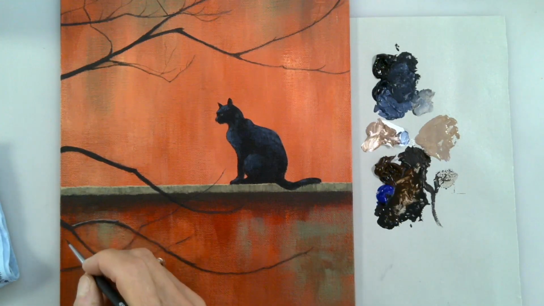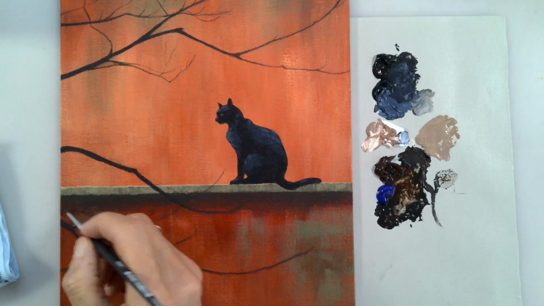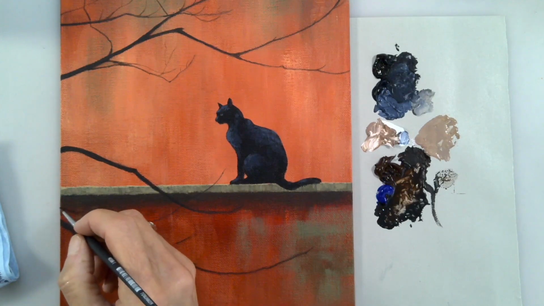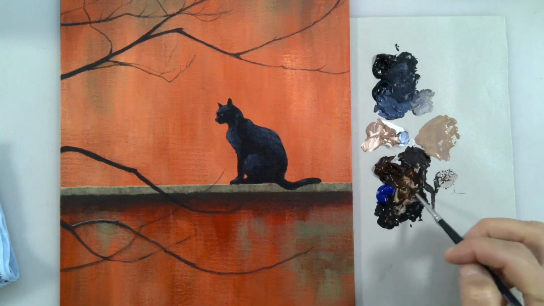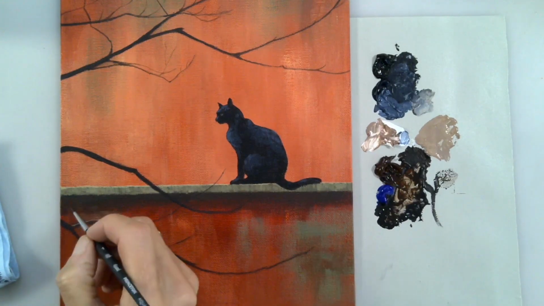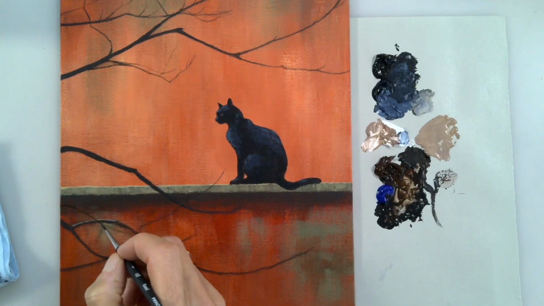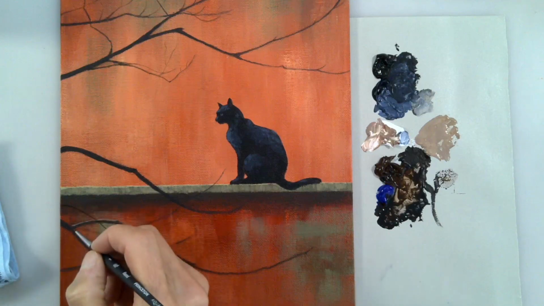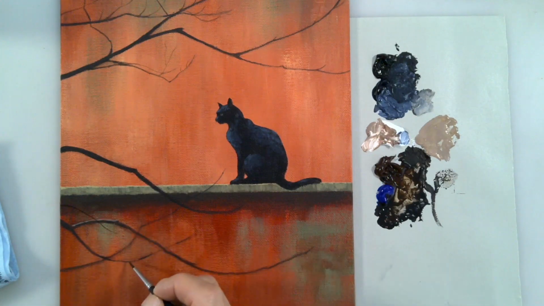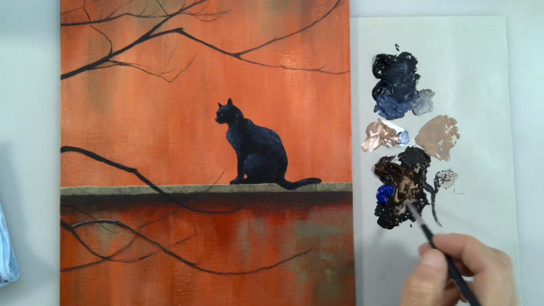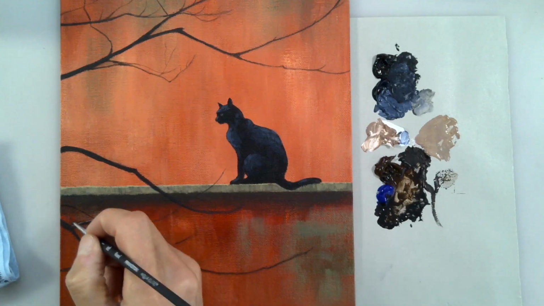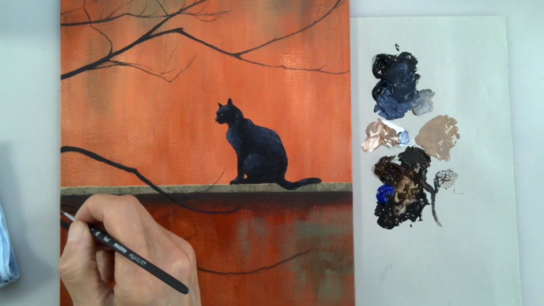Again, this one is not too busy. I'm just putting smaller branches, so there's not only big ones, thick ones.